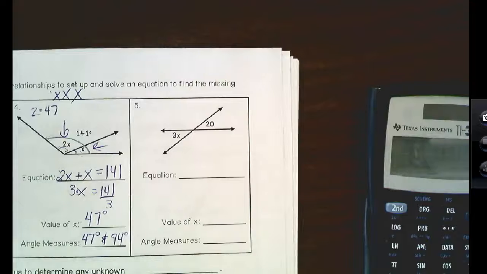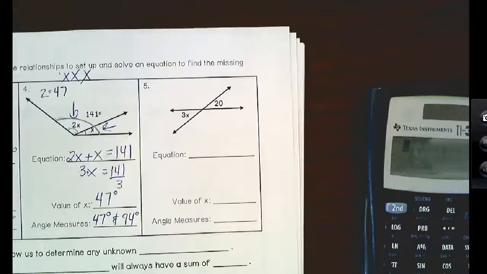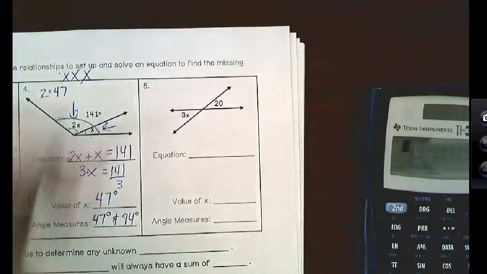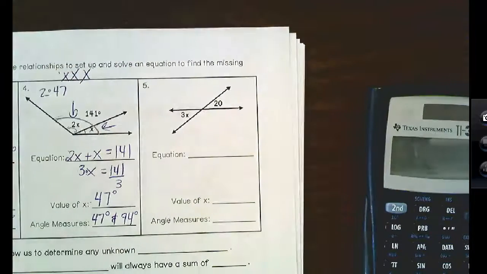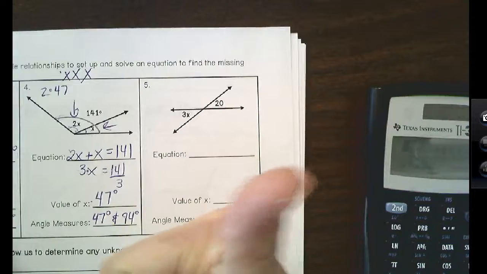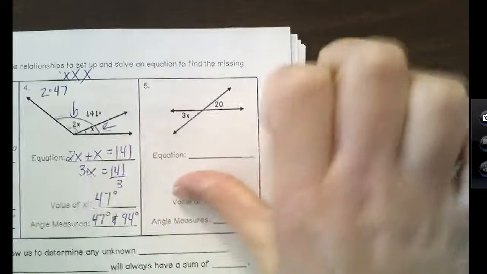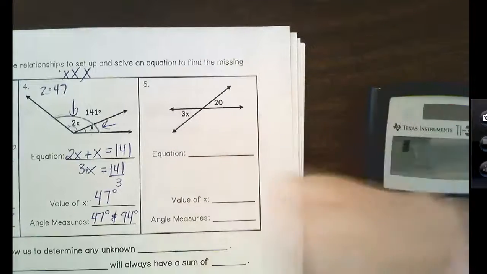All right, and then last but not least, example 5. Looking at this angle, I want you to think about, you've got this angle 3x and this angle 20. What type of angles are those? Adjacent or vertical? Give me a thumbs up if you think those are vertical angles, and a thumbs down if you think they're adjacent or next to each other.